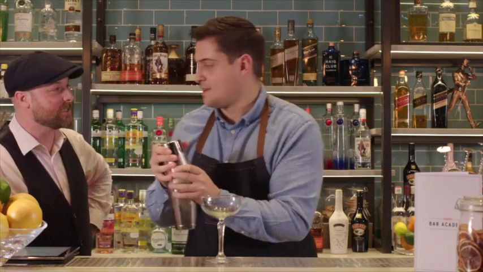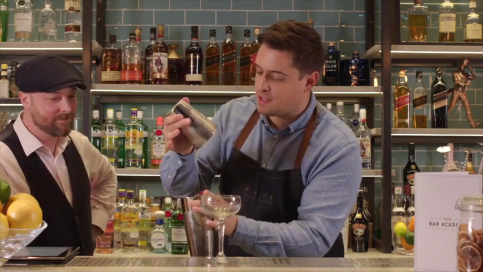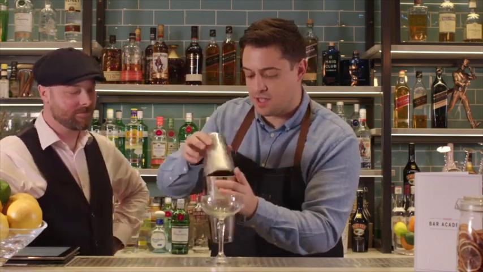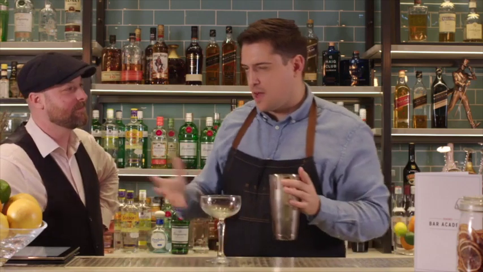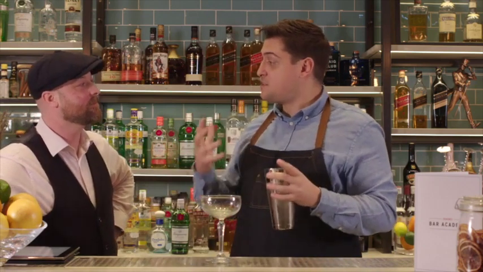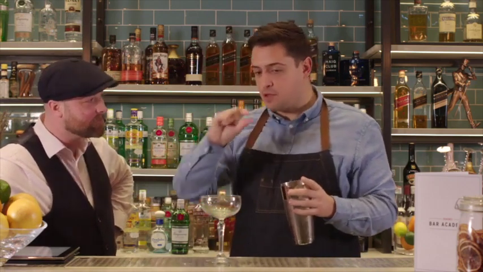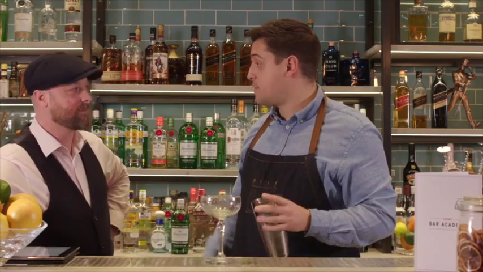There's no rushing it, is there? No. There is no way around this. There is no cutting corners. We should shake for, I'd say, at least 12 to 15 seconds, and it has to be a nice vigorous shake so we get that beautiful creamy top you expect from an espresso martini.